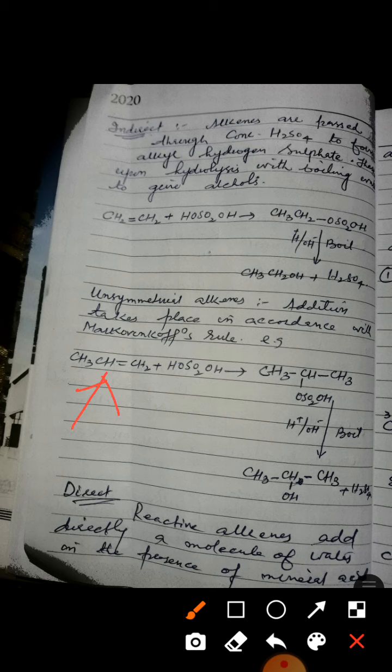This is unsymmetrical alkene, and this is our sulfuric acid, and the hydrogen of this H2SO4 goes to that carbon atom which already has more hydrogen atoms linked, and the hydrogen from this sulfuric acid gets linked with this carbon atom, and the OH goes to this carbon atom.